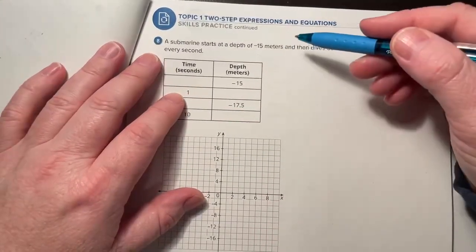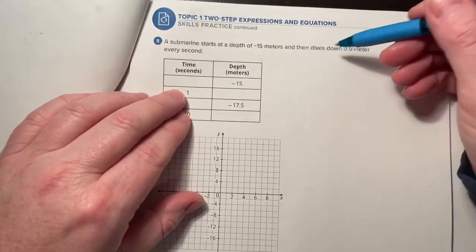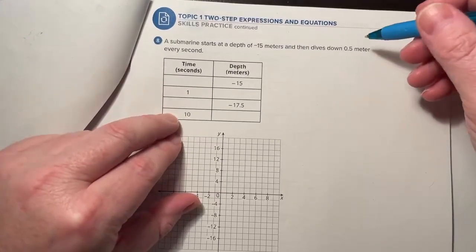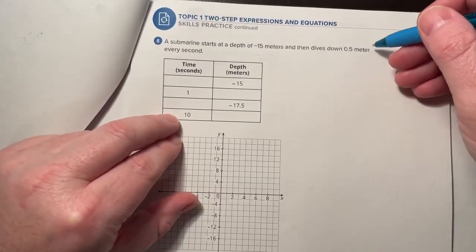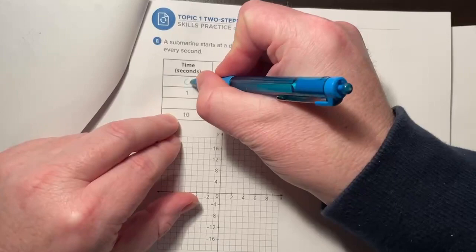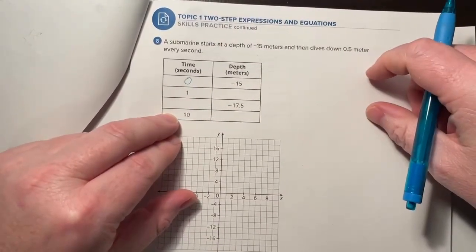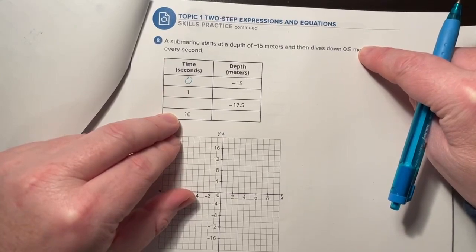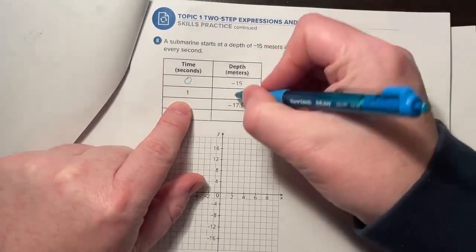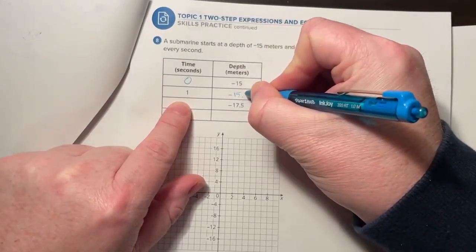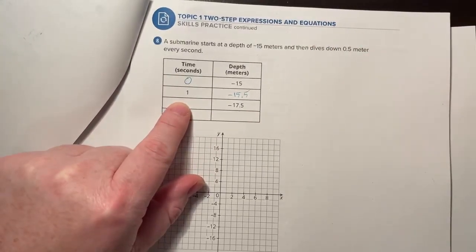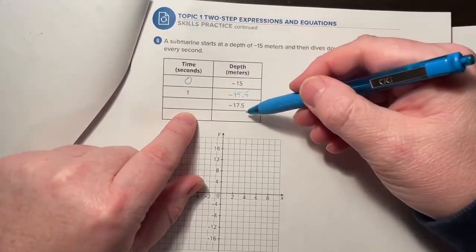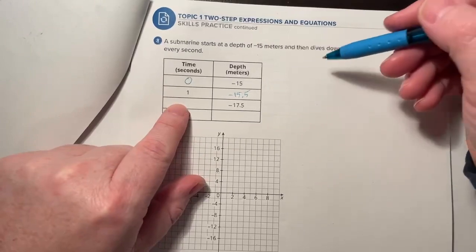A submarine starts at a depth of negative 15 meters and then dives down 5/10 of a meter for every second. So he starts, that's 0. He hasn't done anything yet. He's going half a meter every second. 1 second later, he's going to be half a meter further down. Right here, that's half a meter for every second.